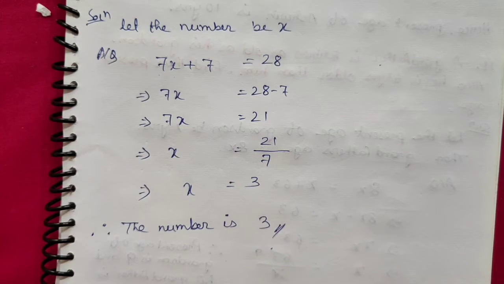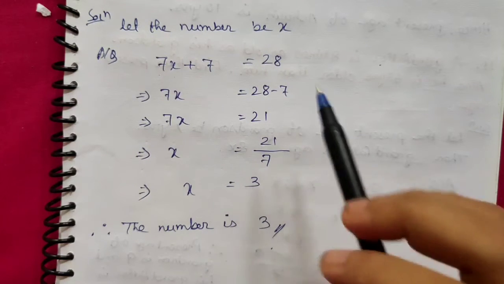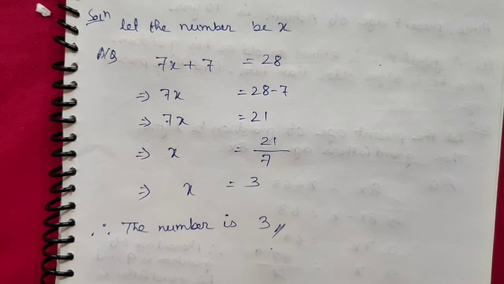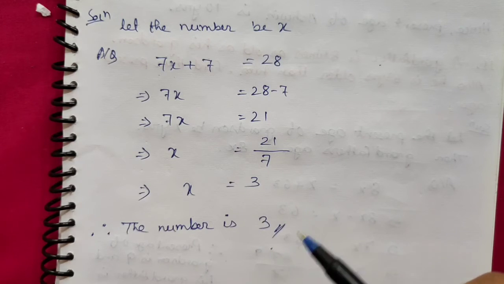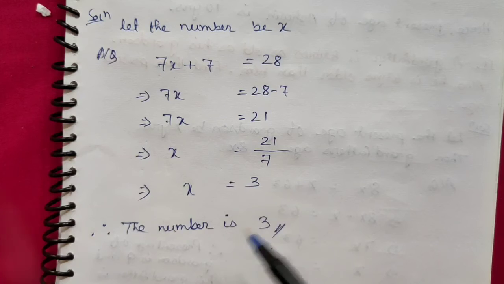So now if you add 7 with 7 times the number, 7 times 3 means what? 21. And if you add 21 with 7, the result will be 28. So that means our answer is correct.